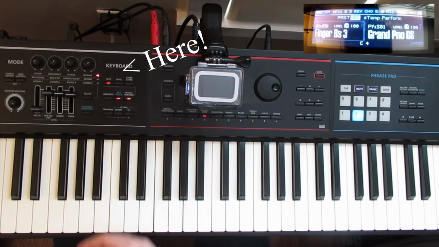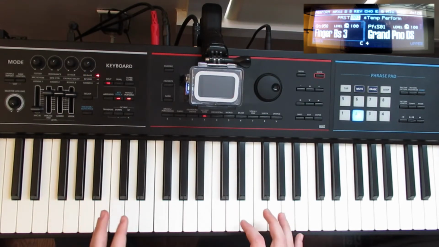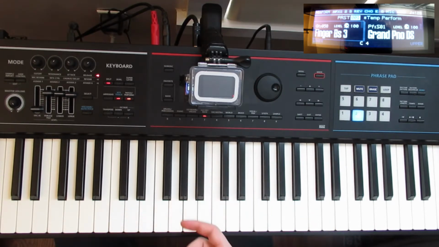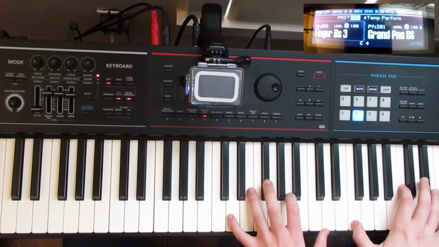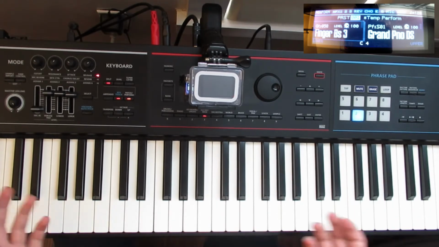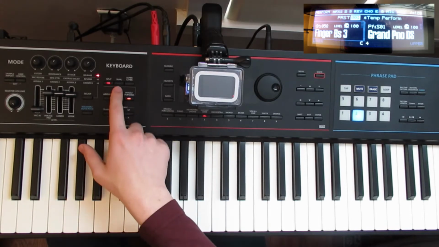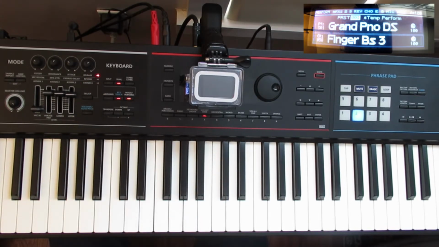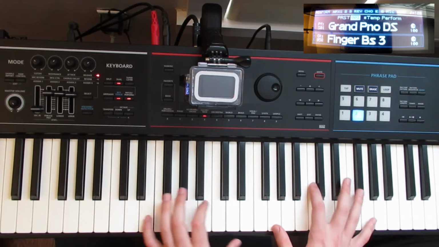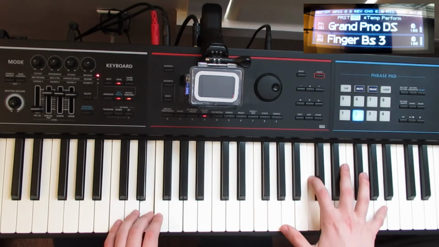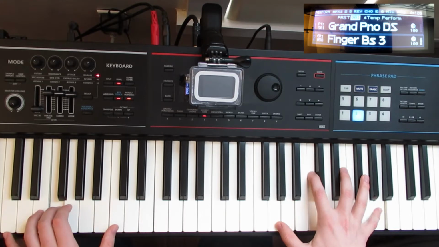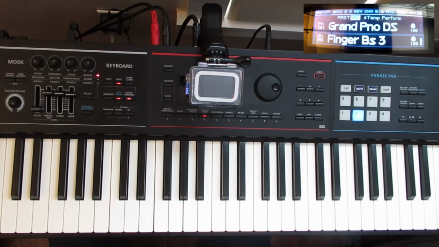So if we hit the split button, we now have split the keyboard essentially into two parts. So on the top, as you can see from the screen, we have a piano. And on the bottom, we have a bass. So that is the split mode. The dual mode, which if you press the dual button, will switch it, and now you're playing both the bass and the piano at the same time, and they're over the entire keyboard. So you can take a listen, you can hear the bass is kind of in the background. So those are the split and dual modes.